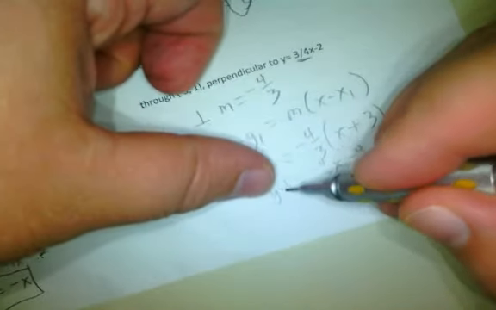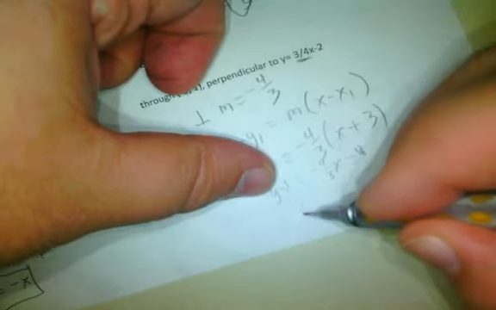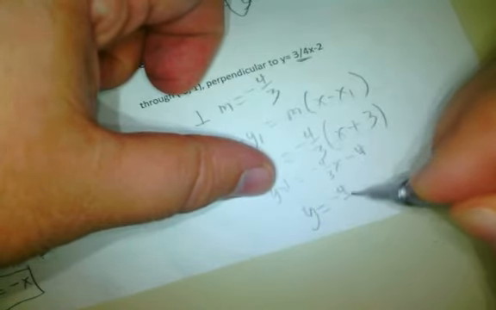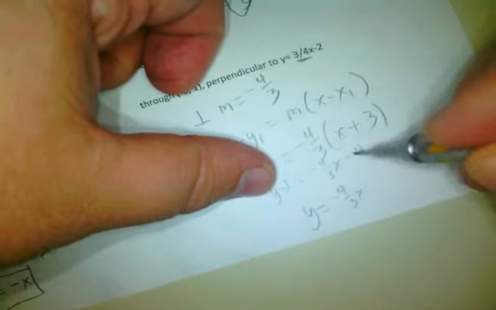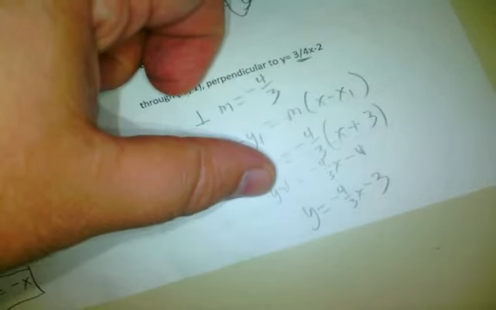And then finally, I need to get y by itself, so I need to add 1 to this side and add 1 to this side. So y is going to equal negative 4/3 x, and if I add 1 to minus 4, I get minus 3.